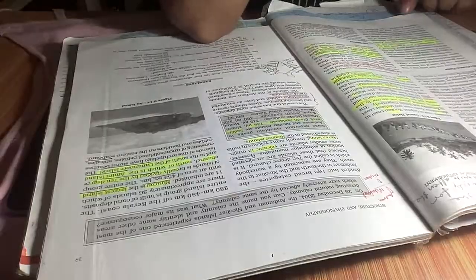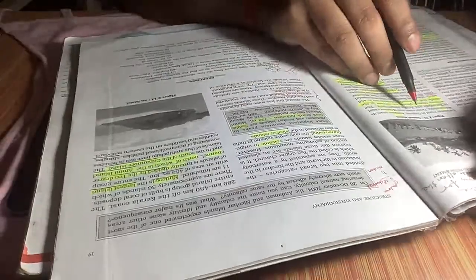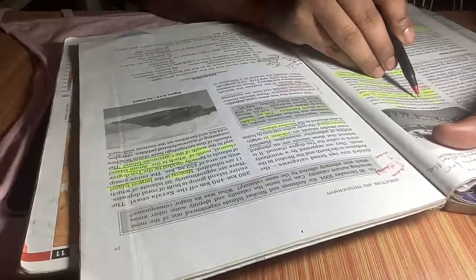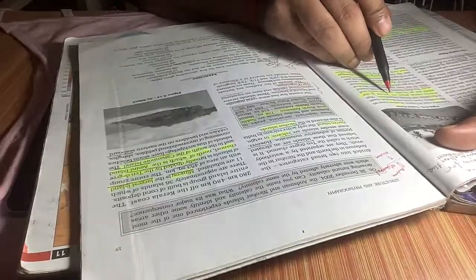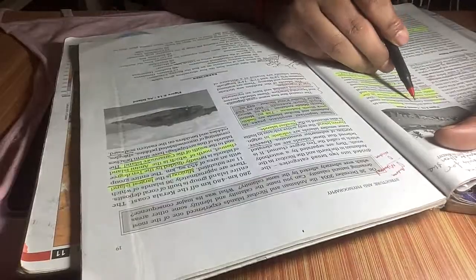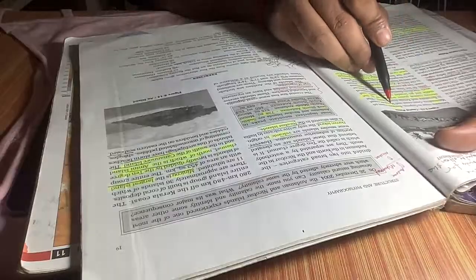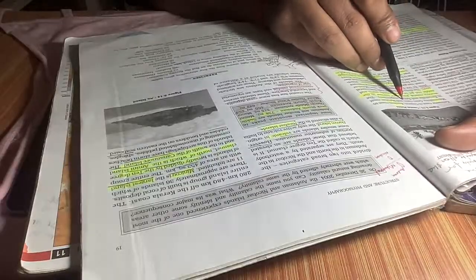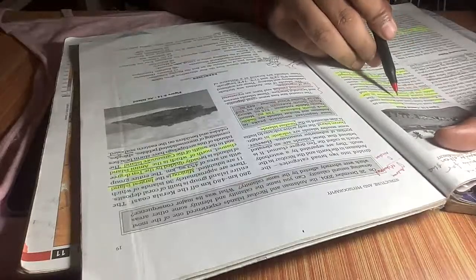The western coast may be divided into the following divisions: the Kutch and Kathiawar coast in Gujarat, the Konkan coast in Maharashtra, the Goan coast, the Karnataka coast, and the Malabar coast in Kerala respectively.